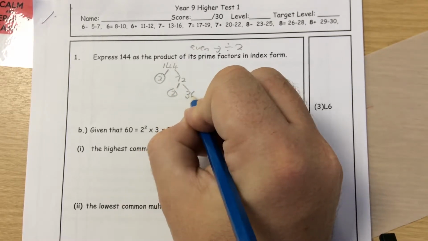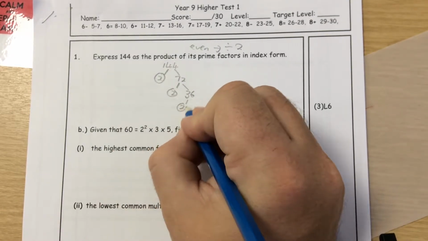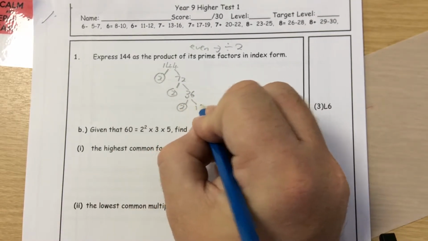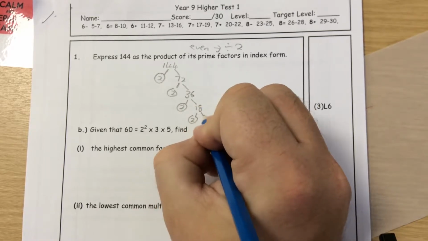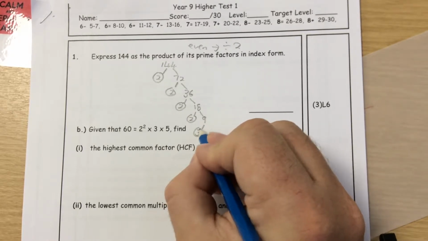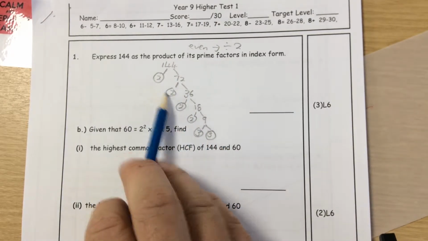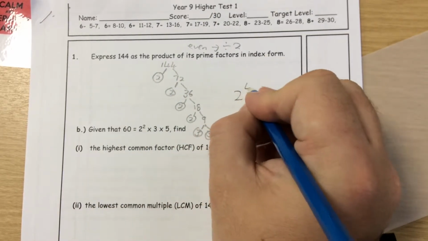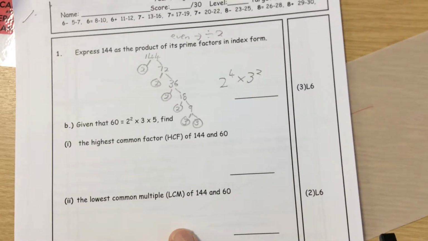Half of 72 is 36. 36 is even, so I can divide that by 2. So half of 36 is 18. All right, and then half of 18 is 9. And now we're down to 9, which is 3 times 3. And then to write that in index form, you would do it as 2 to the power of 4 times 3 to the power of 2.